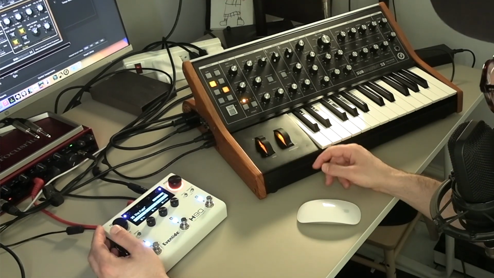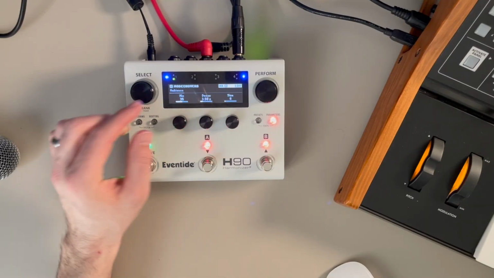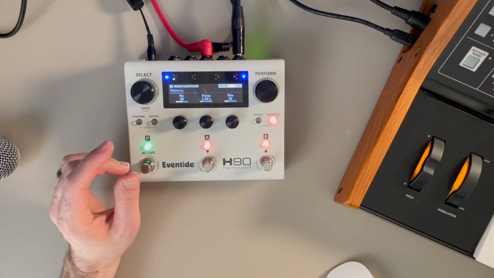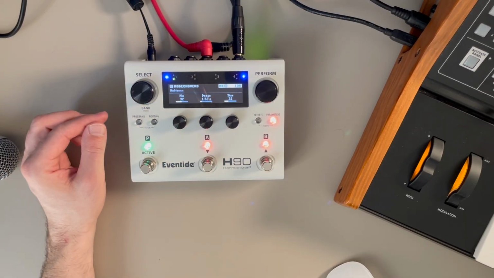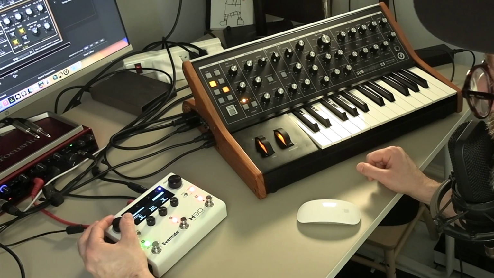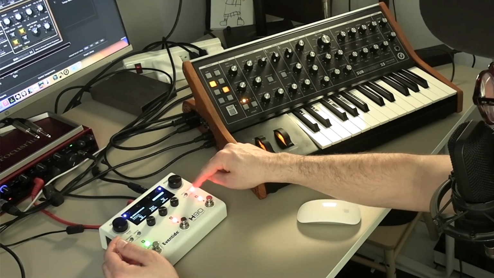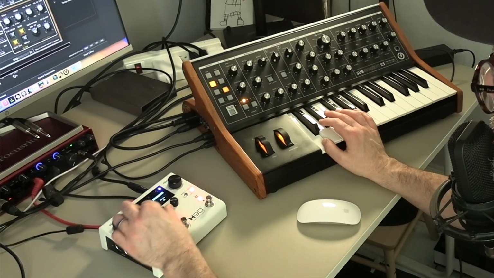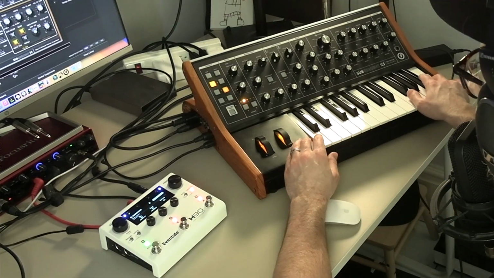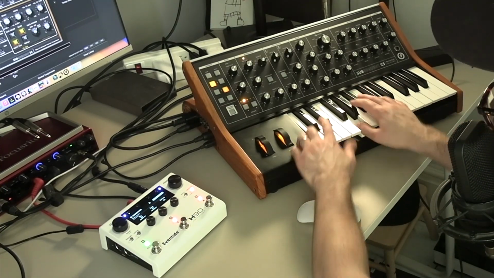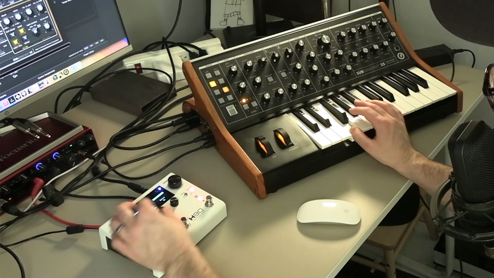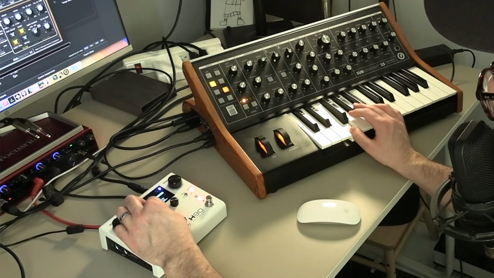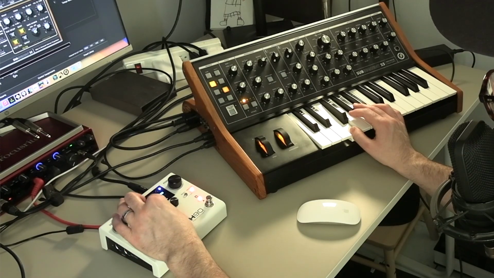Let's try it with some reverb. I like that. Okay, we'll go back to the Aggravate. Oh, I like that. That's like a definite change.